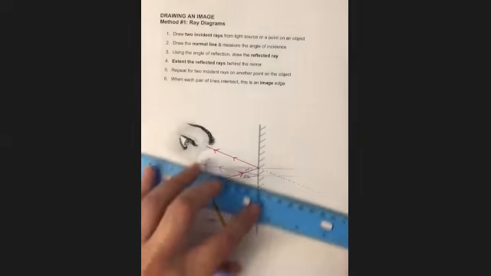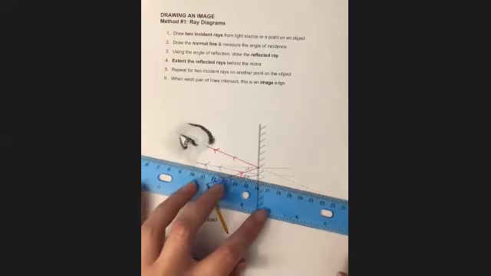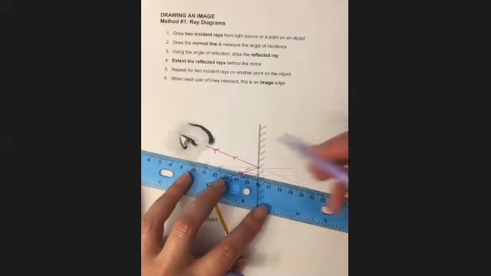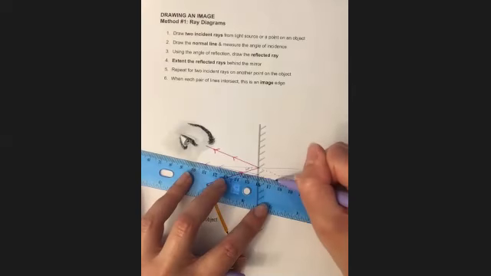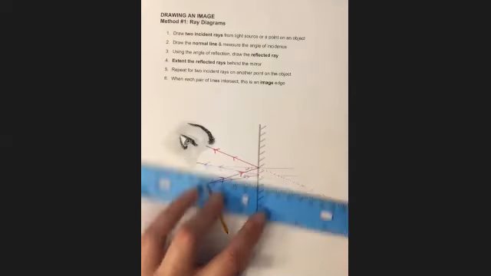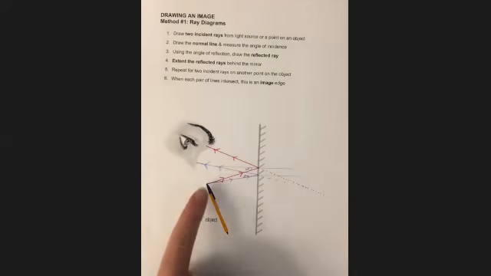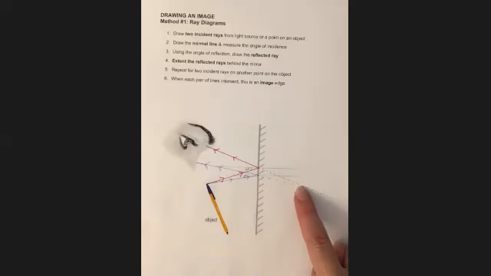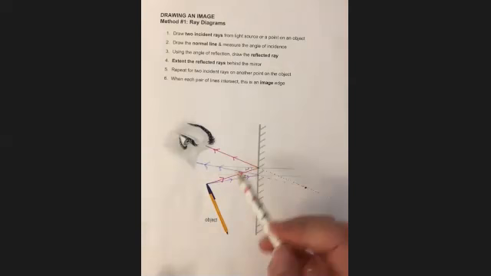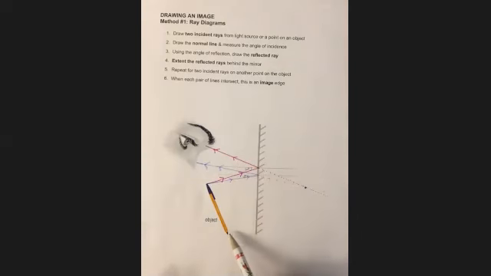Then I'm going to take that light ray and project it back. And the top of this pen is going to be located at the intersection of the two projected lines. So with my pencil, I'm going to draw a dot that represents the top of that pen. I'm going to do this also for the bottom of the pen.